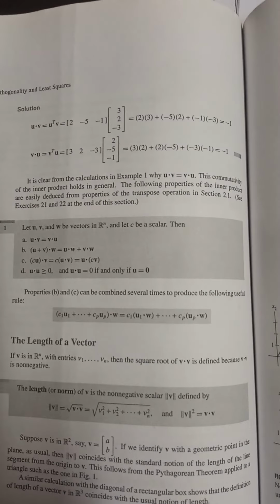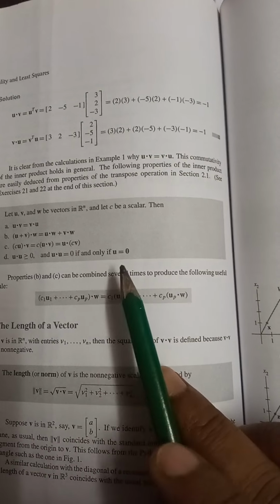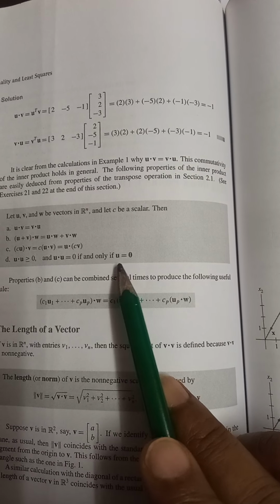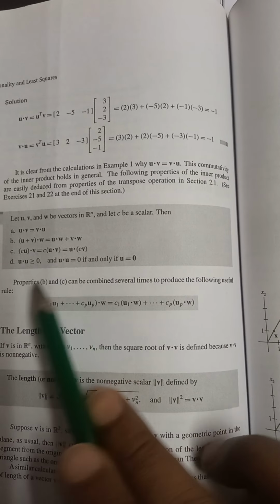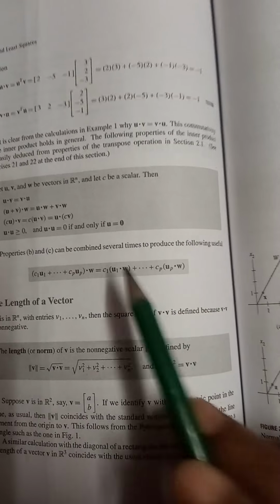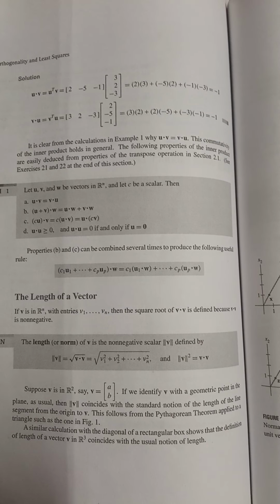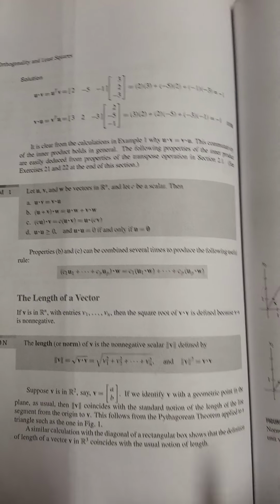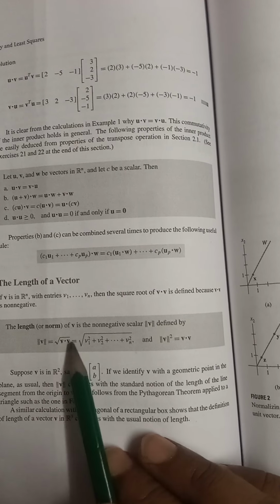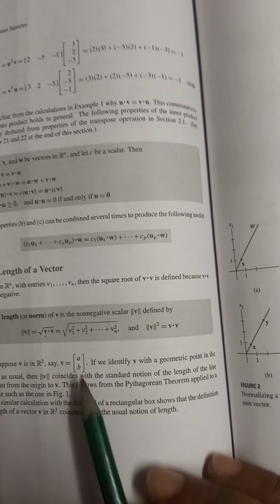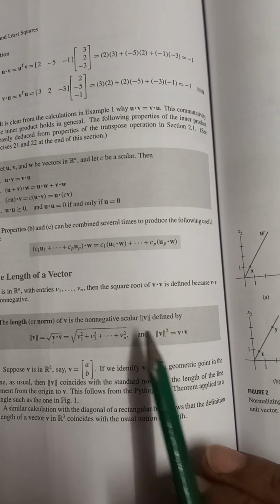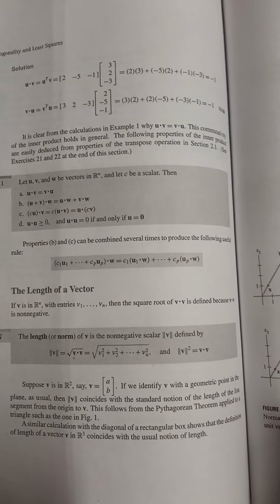And inner product of any vector with itself is always greater than or equal to 0. If u is equal to 0, inner product is 0. Otherwise their dot product is always greater than 0. And length of a vector. Length of a vector is denoted by mod v, or you can say norm v. Norm of v is equal to square root of v dot v, right? This is the definition of norm of a vector, or you can say length of a vector, right?